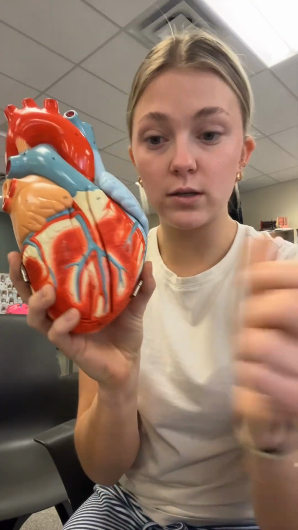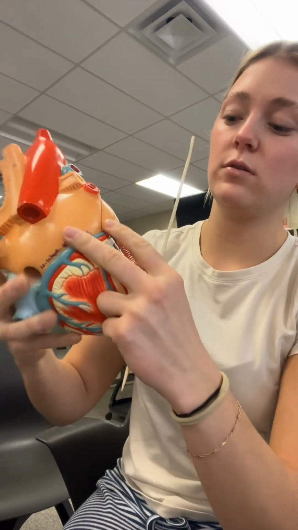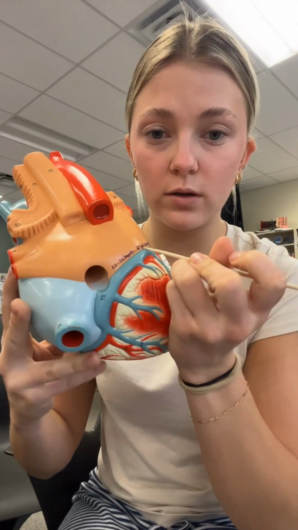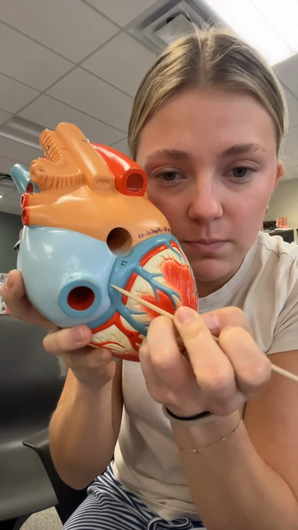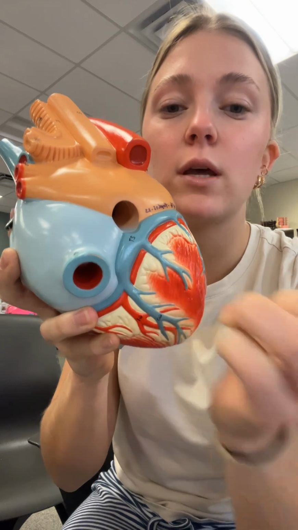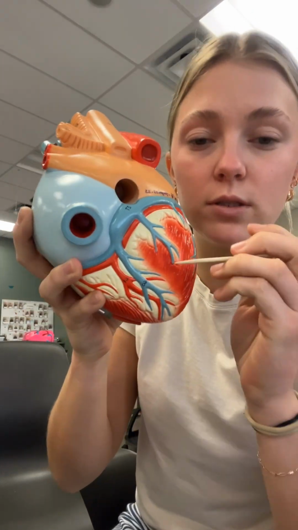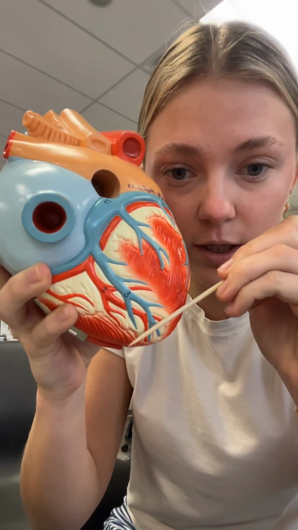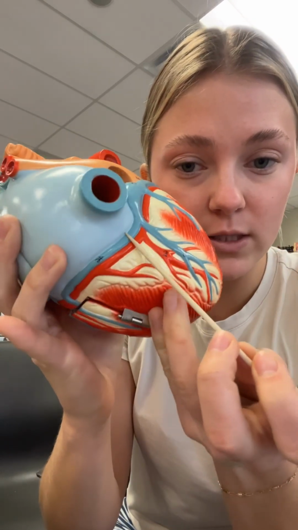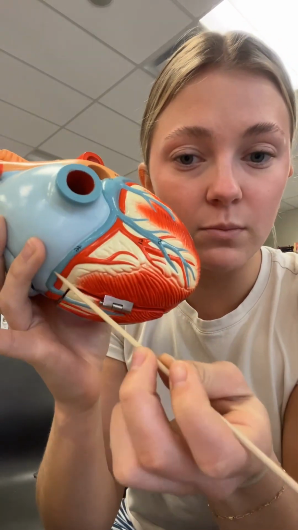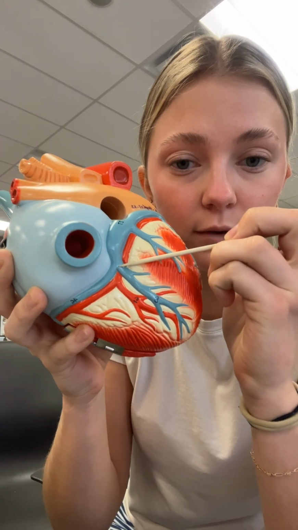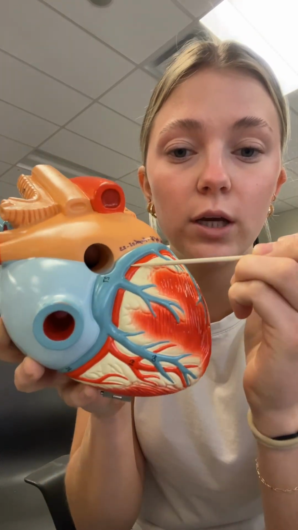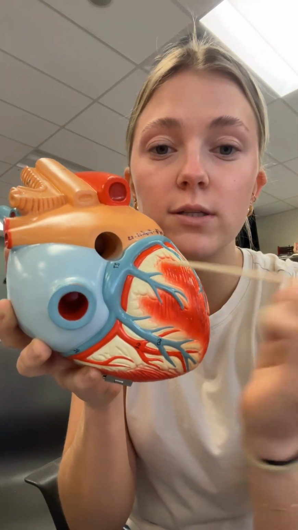So as I was saying, the great cardiac vein goes all the way around the heart and drains into this big bubble here, which is the coronary sinus. And something to note is that we see the middle cardiac vein right here and the small cardiac vein. The small cardiac vein, the middle cardiac vein, and the great cardiac vein all drain into this coronary sinus.